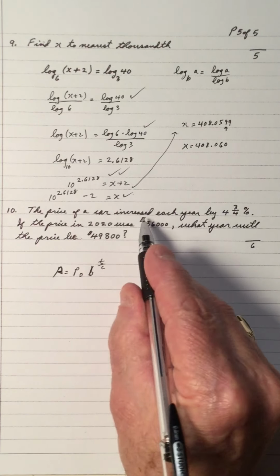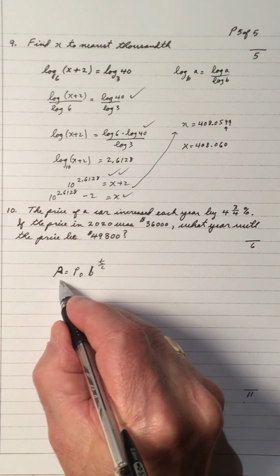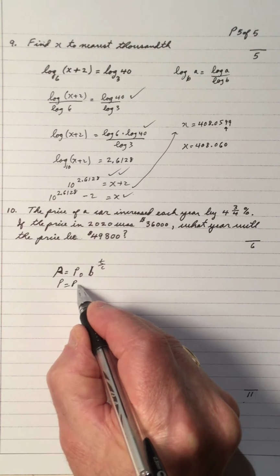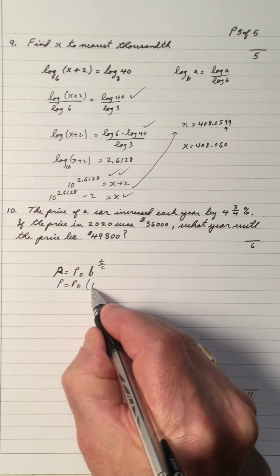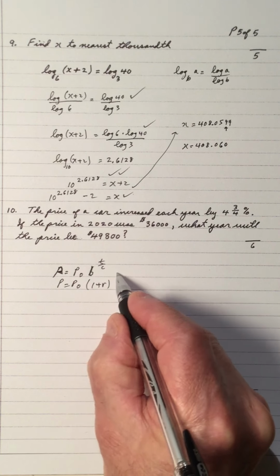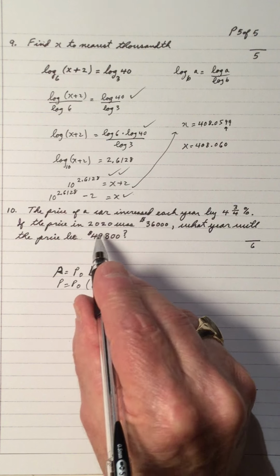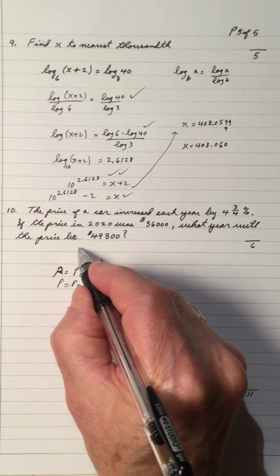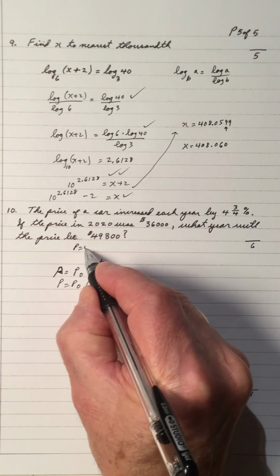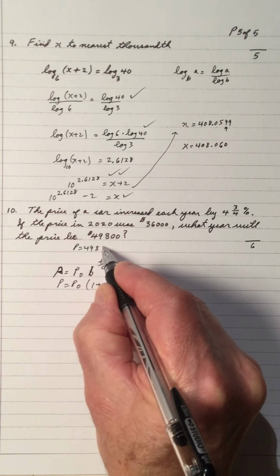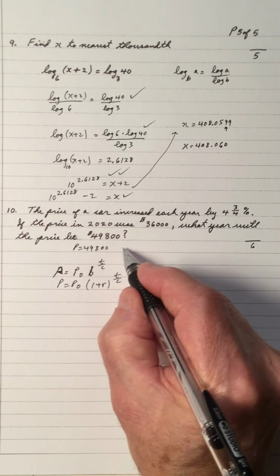But notice the price is increasing, so that means P equals P0, and the base is 1 plus the rate, to the T over C. So we have P to be 49,800.